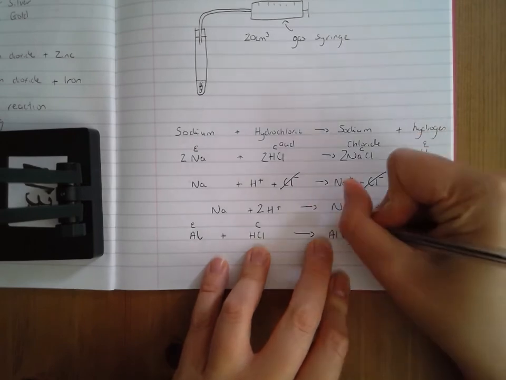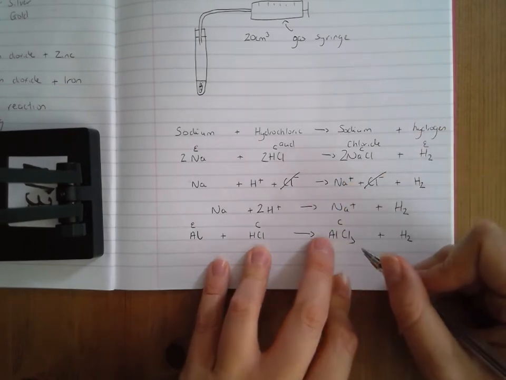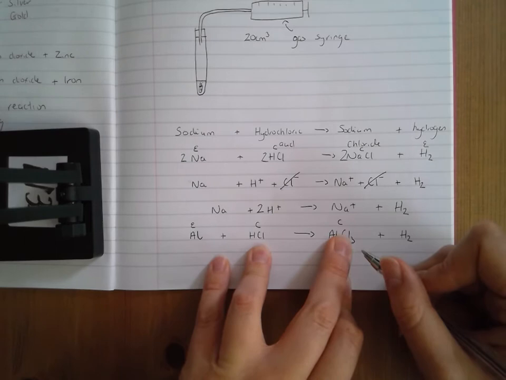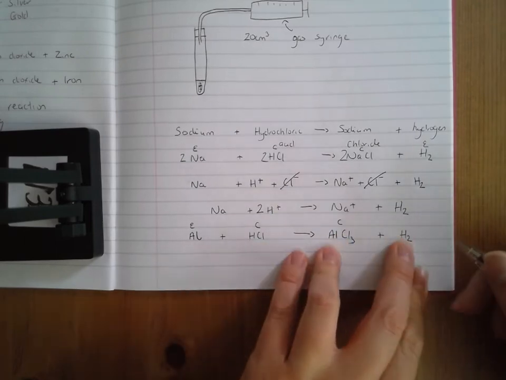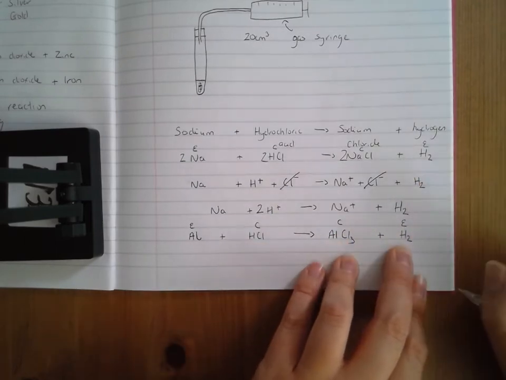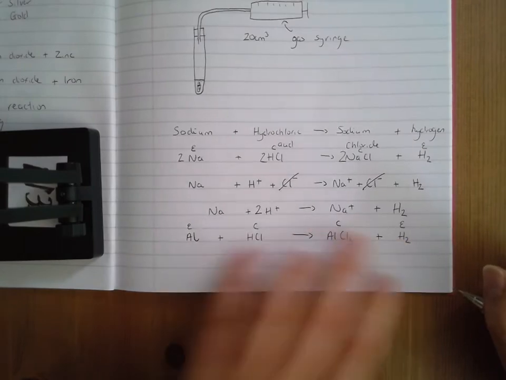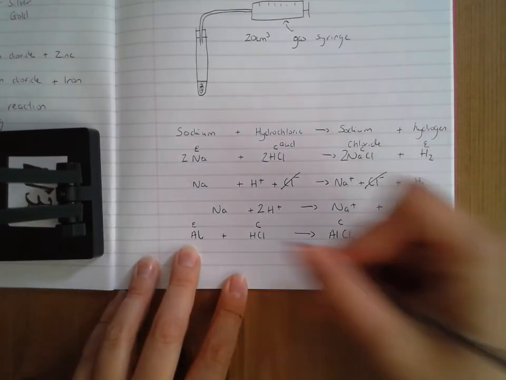Here, again, I've got two different capital letters. I've got aluminium, capital A, and chlorine, a capital C. Two different elements, so it's a compound. And then here, H2, it is an element. I've only got one capital letter. If it's an element, then I write it exactly the same way underneath.